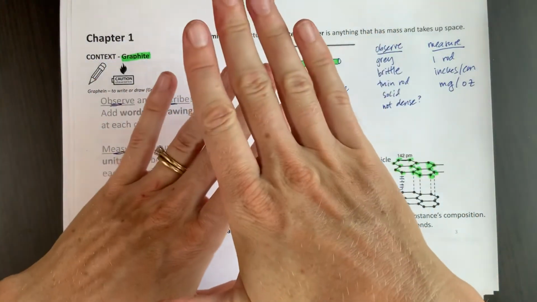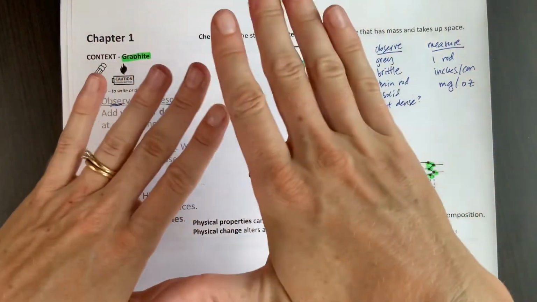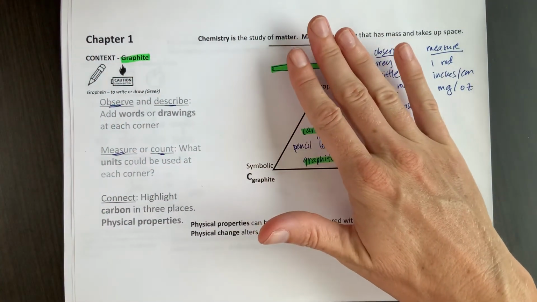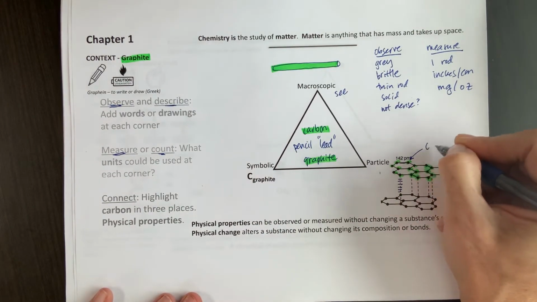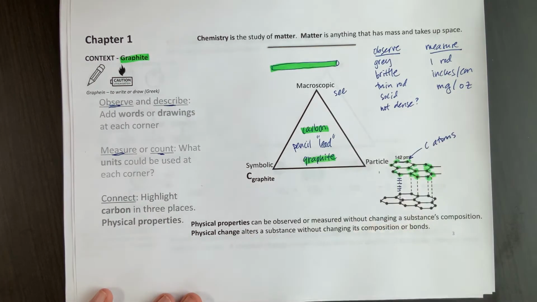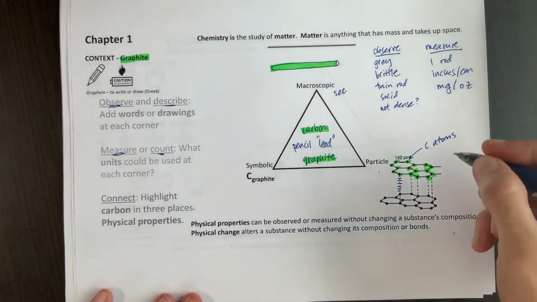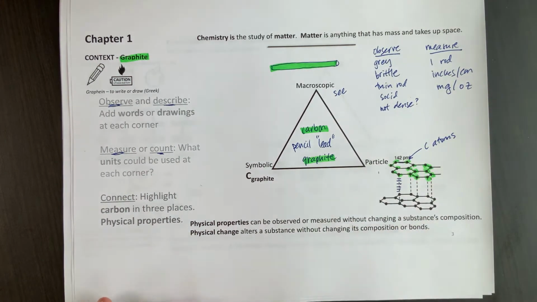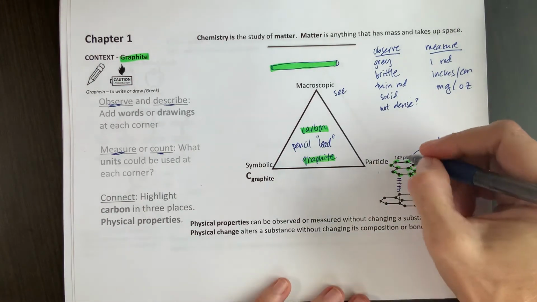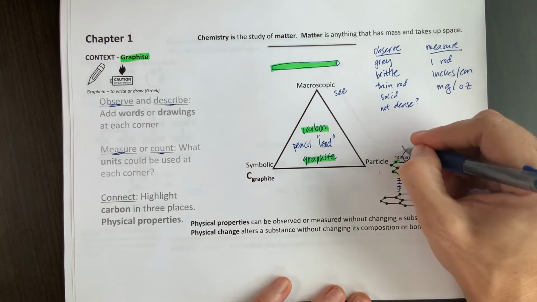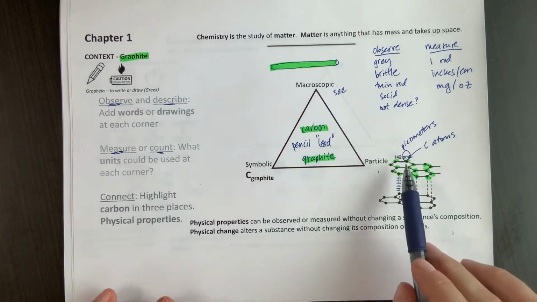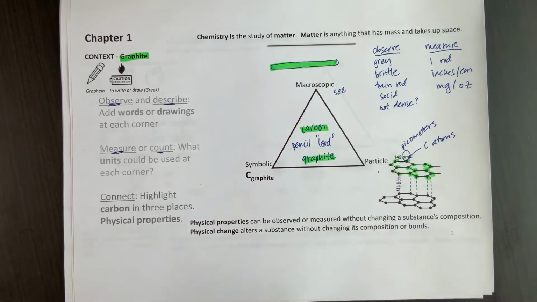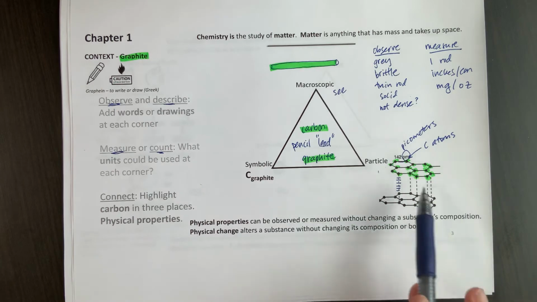We have a sheet on top of another sheet, and they slide on each other really well, and you can slide a sheet onto your paper, and now you've written something. So these are individual carbon atoms, and I could say that these are sheets of graphene. I can also measure here. This pm stands for picometers, and that's telling me the distance between the nuclei of these two atoms. So how close are they to each other? That's a particle perspective.